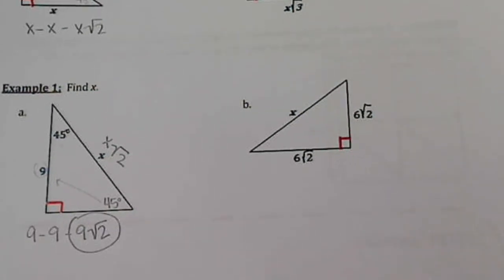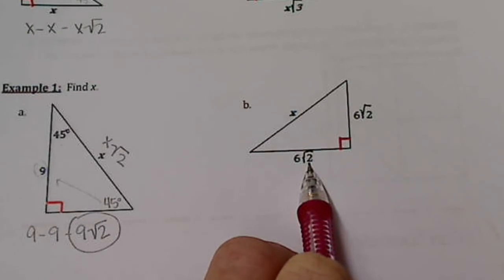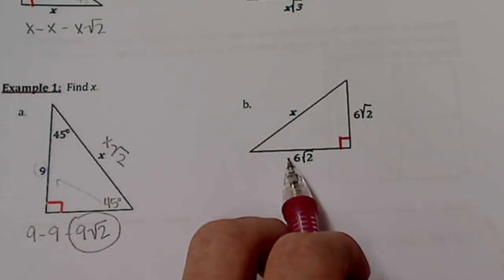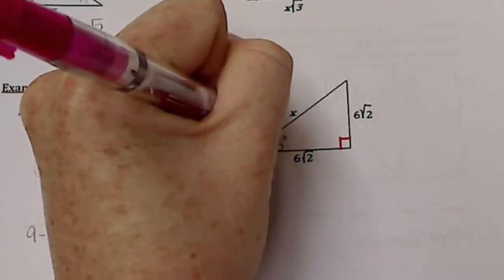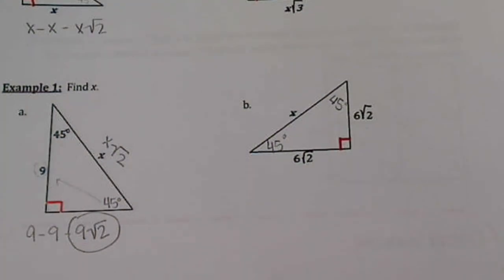In letter B, I don't have any degrees, so I can't really look at those, but I can look at my side lengths, and I see that both of these legs are the same. If both of those are the same, the angles opposite them are also the same. So both of these angles must be 45 degrees. So this is another special right triangle that's x, x, x roots of 2. And the only difference is that my x length is 6 roots of 2.